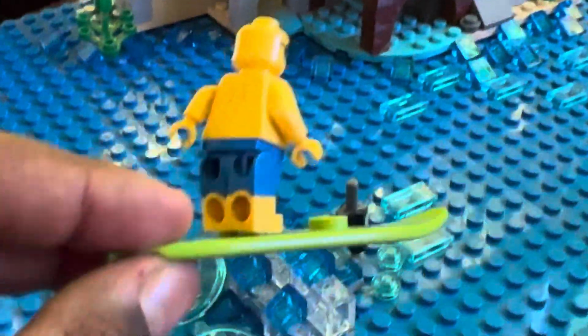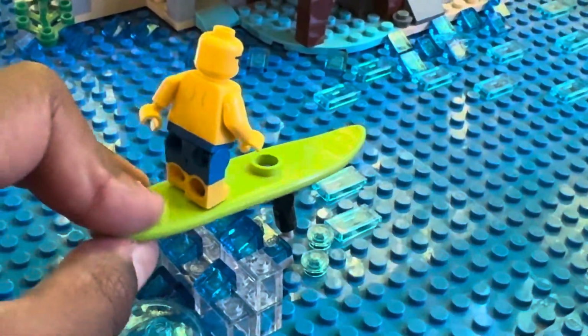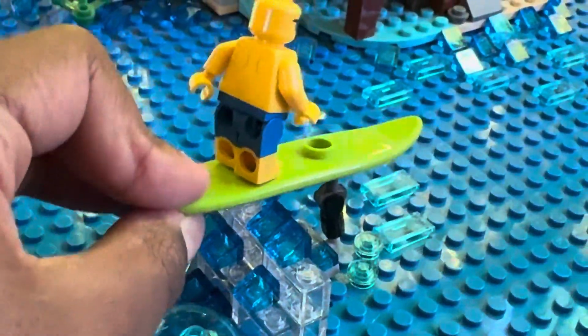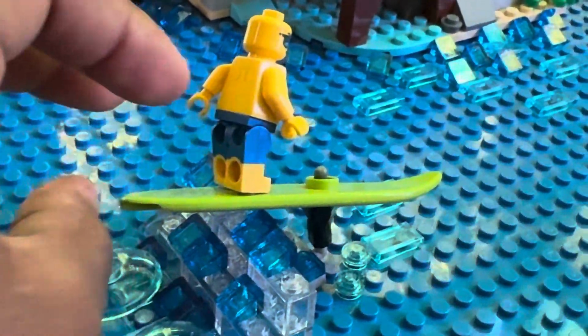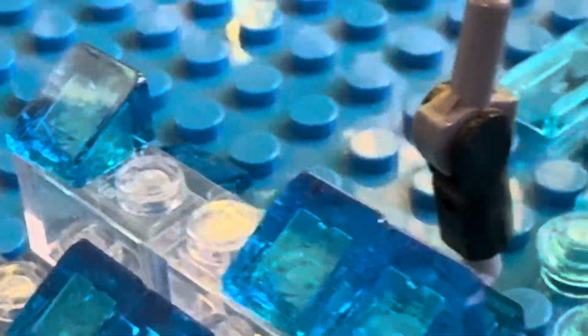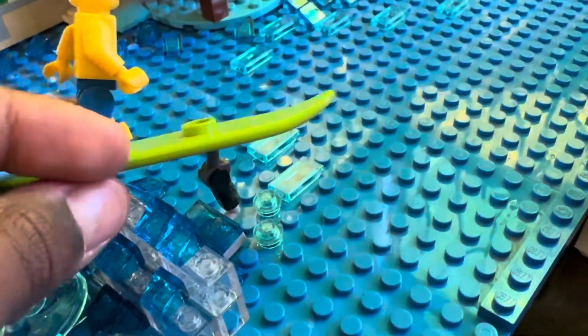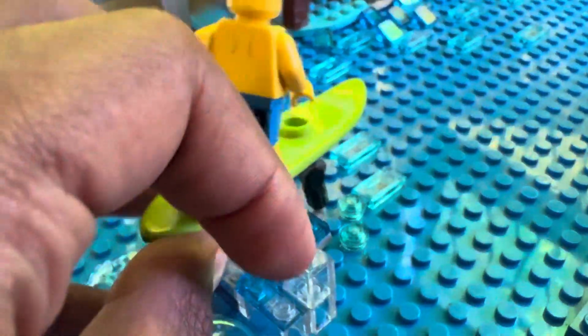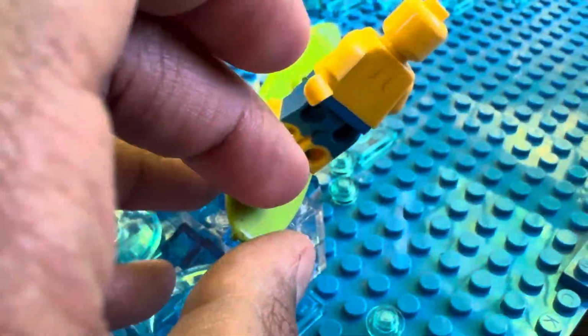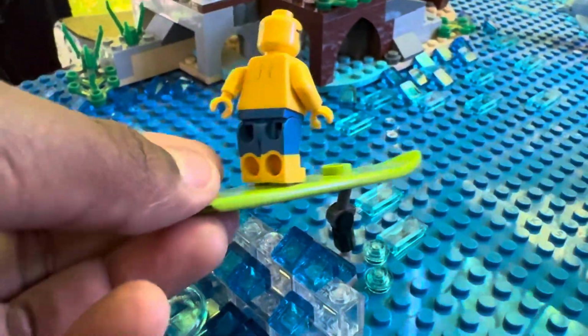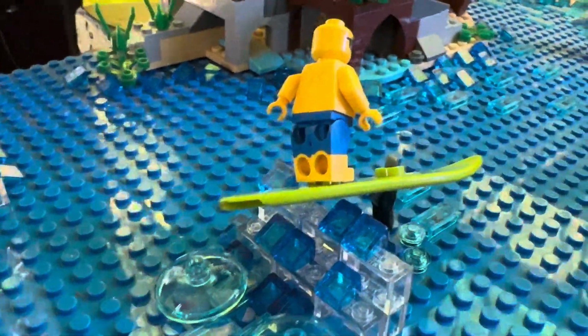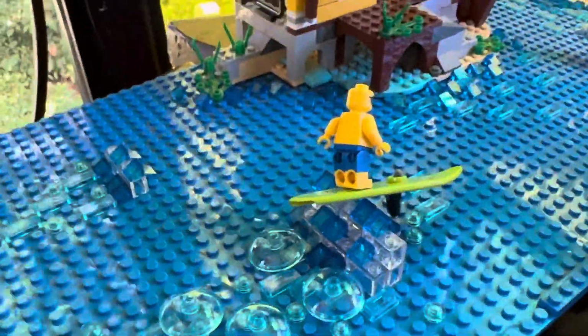But I used that as the stand for this guy. So I just slide it in through this hole, and there you have it, the guy surfing. I left it 2 studs so that the guy can at least balance on it. So if I just go like this, he won't really stand. This isn't the best stand, I'm working on it, but for now this is how it'll be looking.